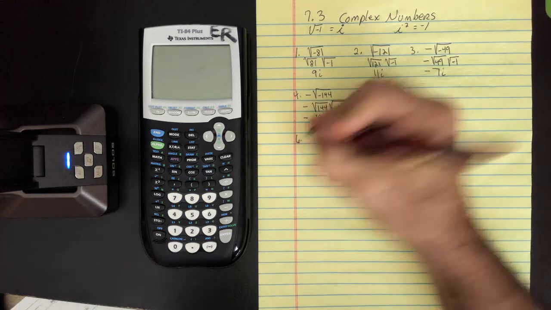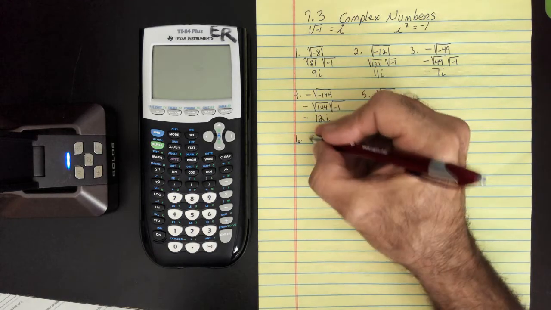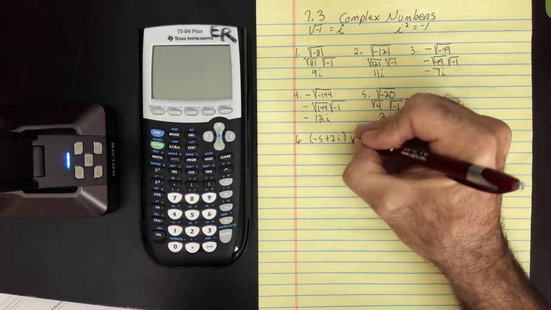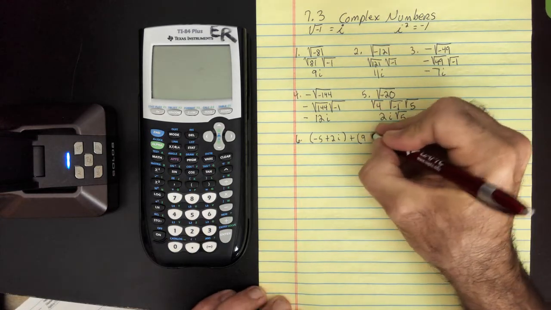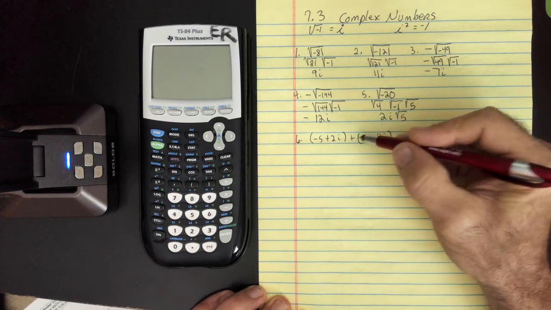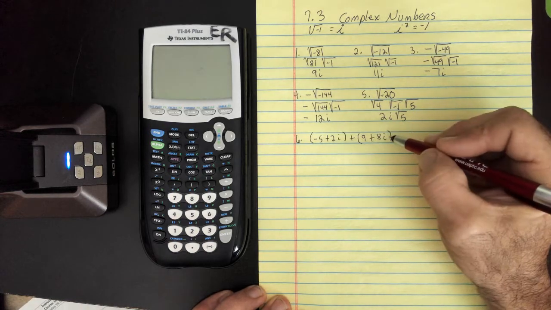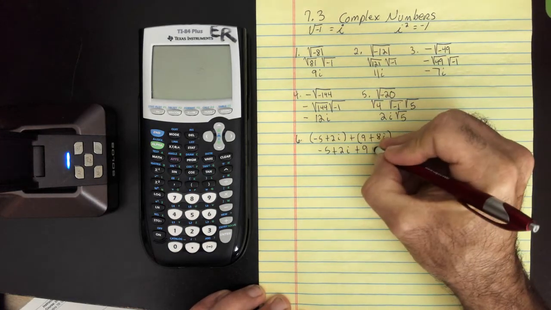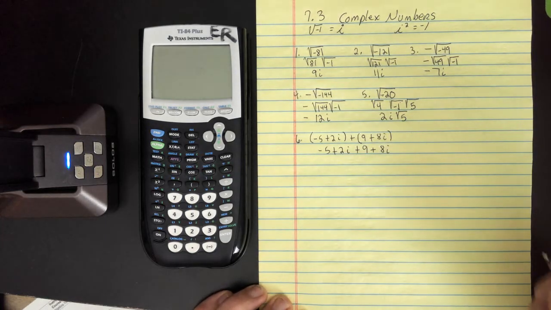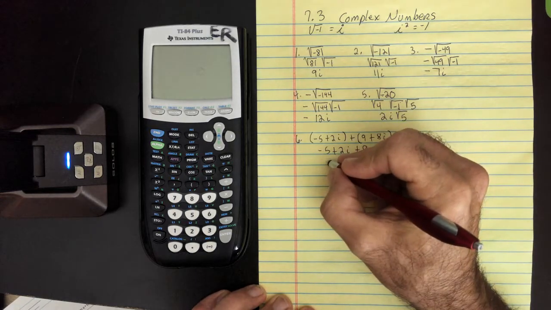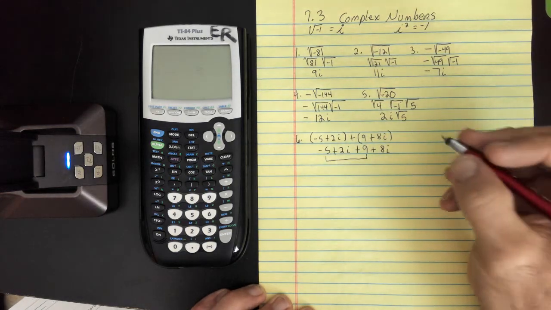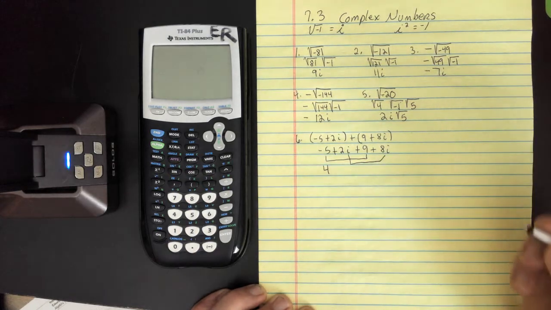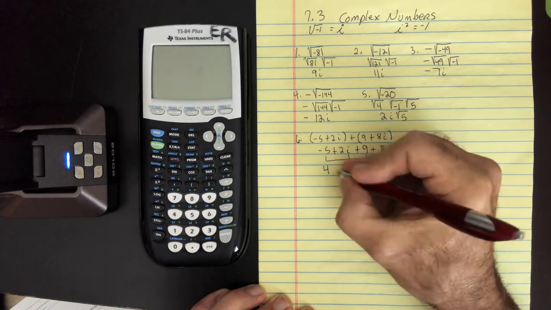Alright, so number 6, they start wanting us to add and subtract. So on number 6, I'm going to add, I got negative 5 plus 2i. I'm adding that to 9 plus 8i. So since you're adding, we can drop the parentheses and keep all of the signs the same. So negative 5 plus 2i plus 9 plus 8i. Now, remember, real numbers add to real numbers, so the negative 5 will add to the 9. Negative 5 and 9 give me 4. And then imaginary numbers add to imaginary numbers. 2i plus 8i give me 10i.